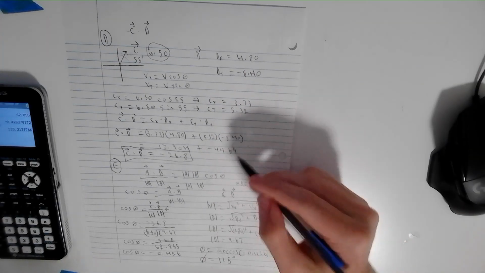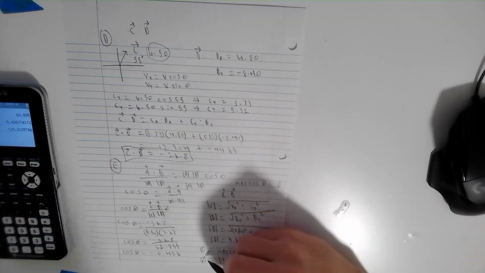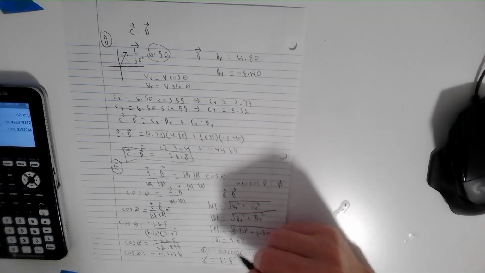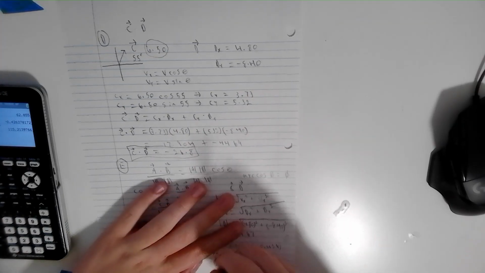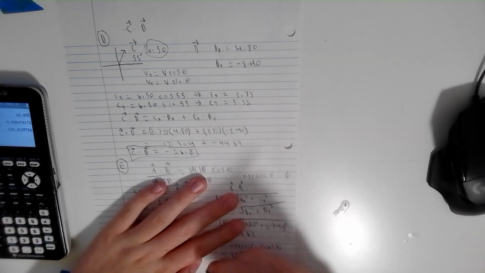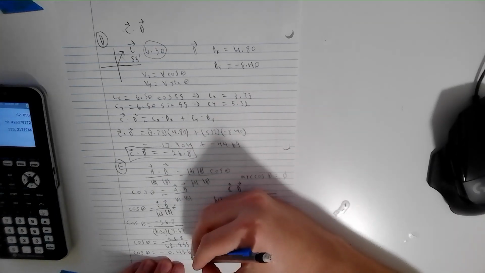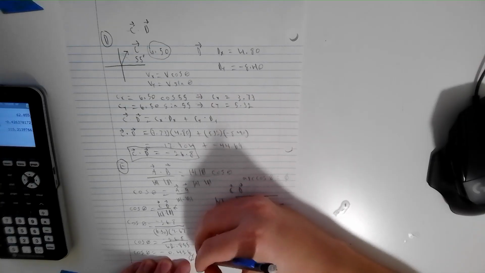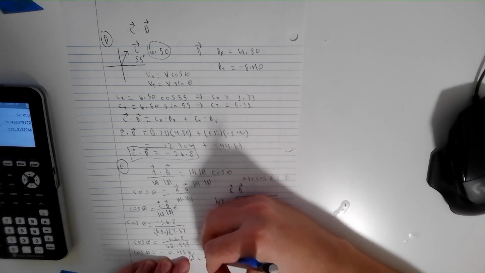And so that's the angle between vectors C and D. So let me rewrite that. It's going to be the angle between C and D.